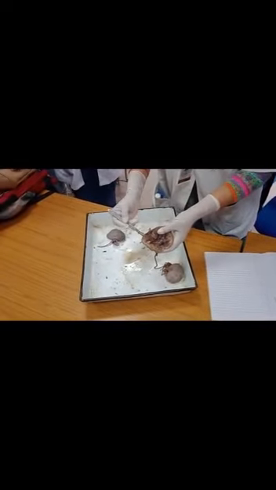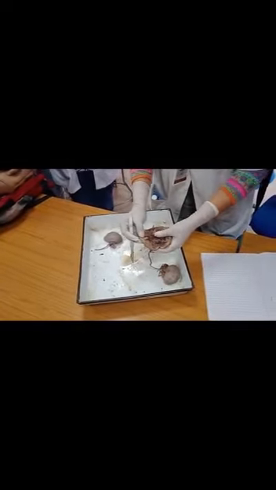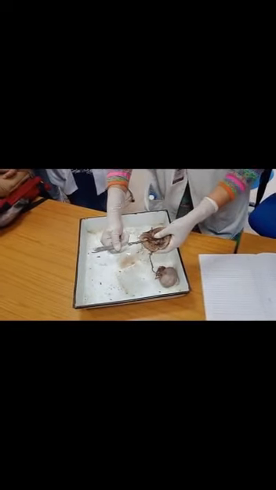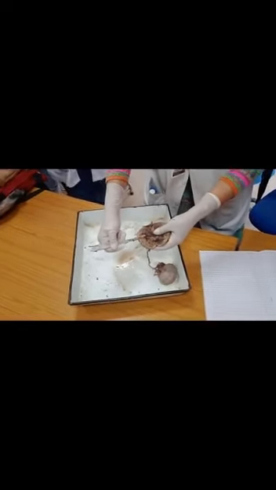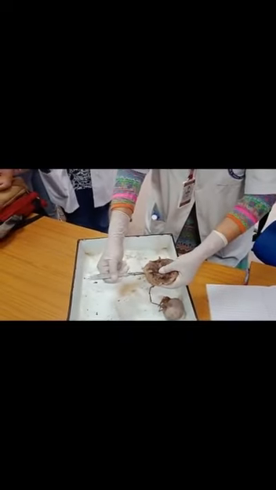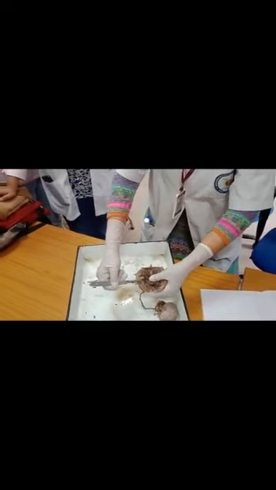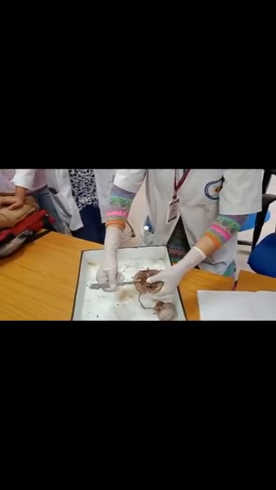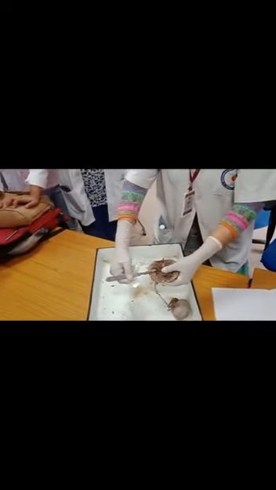Now the examiner will ask you, what is column of Bertini? There is invagination of the cortical matter in between the pyramids, in the medullary portion. This is column of Bertini.